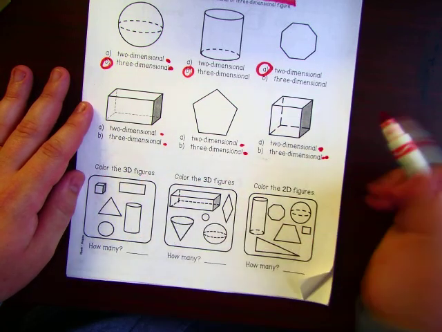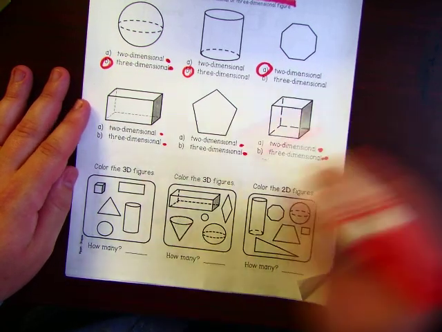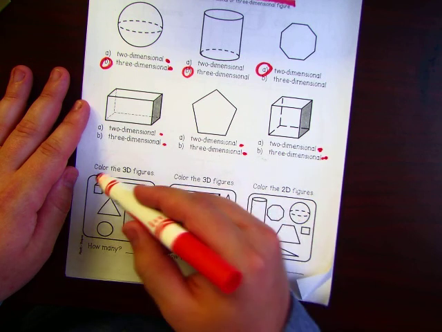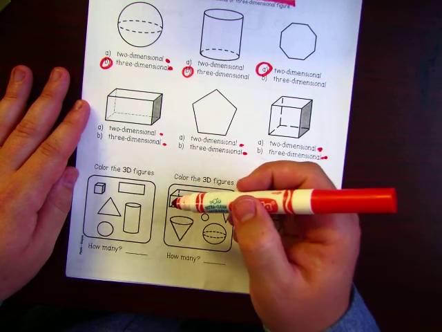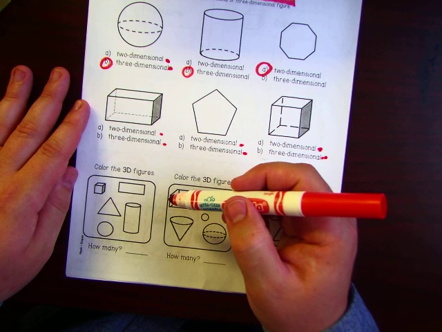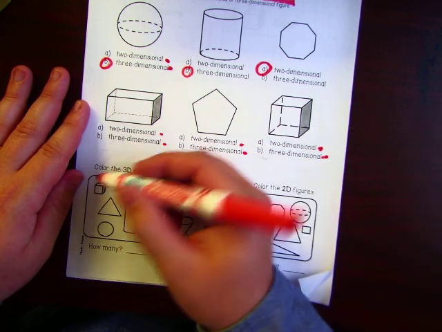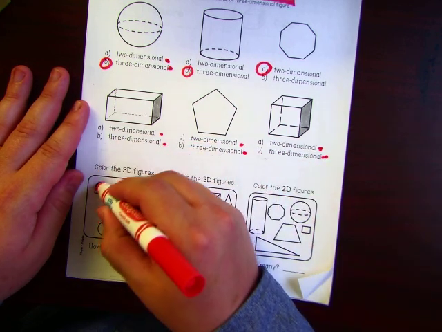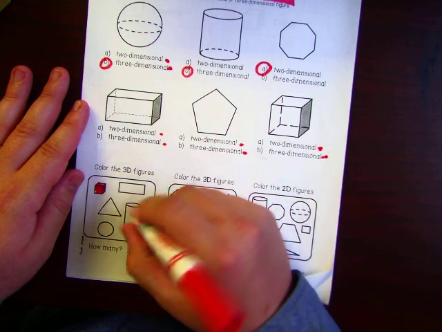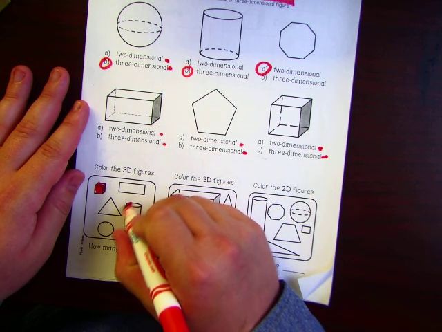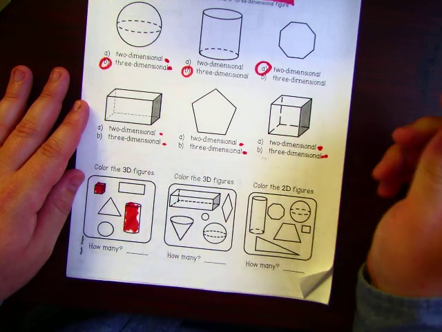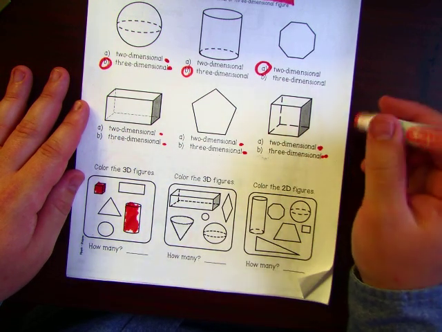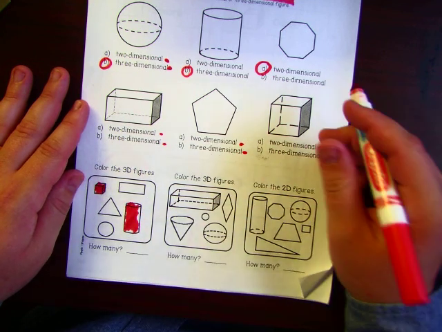Color the 3D shape figures. So on this, we have several shapes. We have cube, rectangle, triangle, circle, and cylinder. Color the shapes that are 3D. Only the shapes that are 3D. So I'll color the 3D shapes on this one. I know a cube is 3D. I can hold it in my hand. It is not flat. A cylinder is also 3D. It is not flat. I can hold it in my hand. It has flat surfaces, but it is not a flat shape.